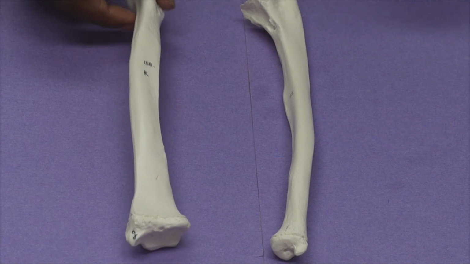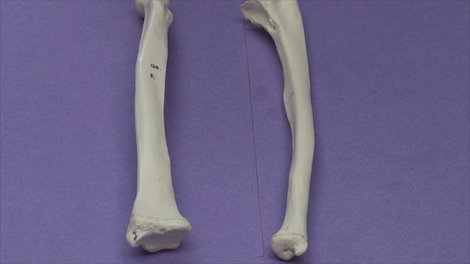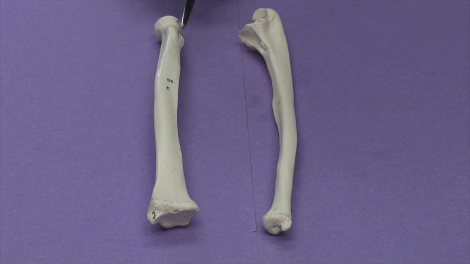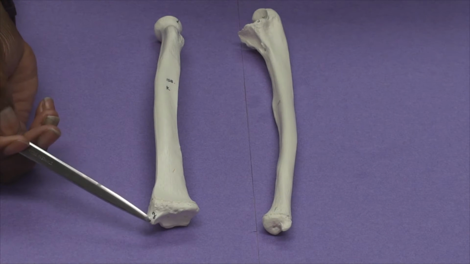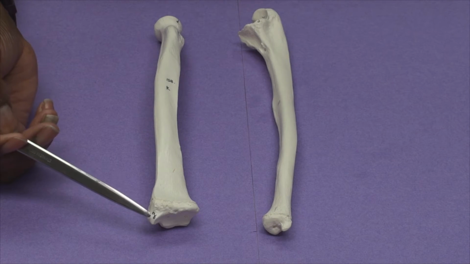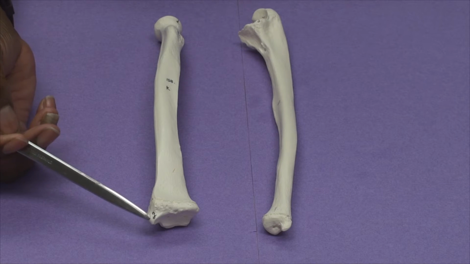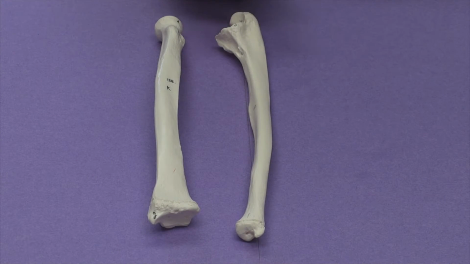So again, guys, what you're going to be responsible for identifying on the radius is the head of the radius, possibly the neck of the radius, and then we have the radial tuberosity or the tuberosity of the radius. And then guys, at the distal end of the radius, we have the styloid process, which is number 5 in your book. Now guys, let's look at the other bone of the forearm, the ulna.